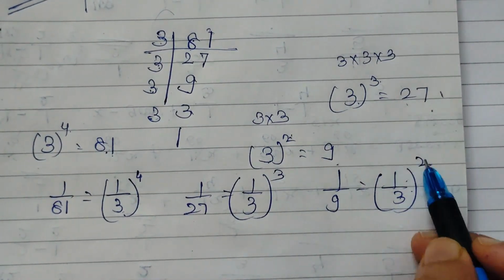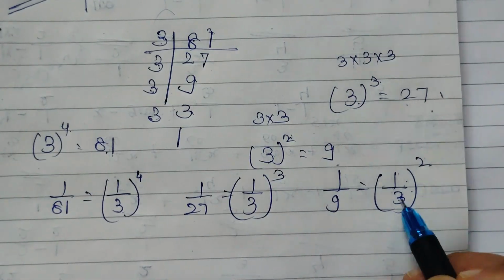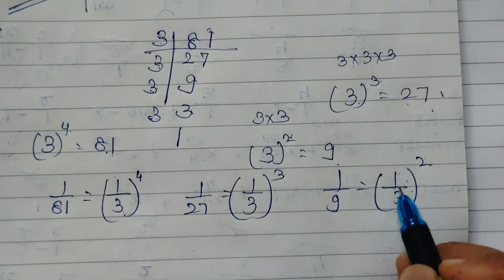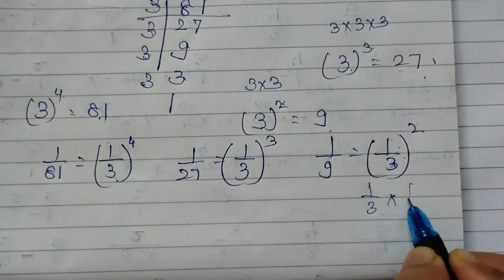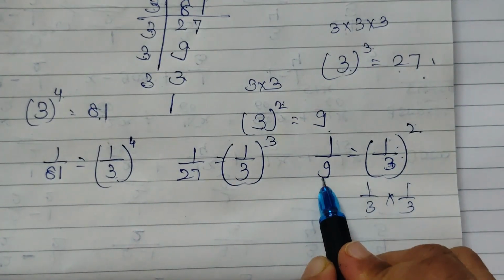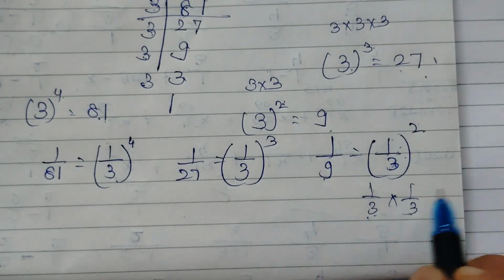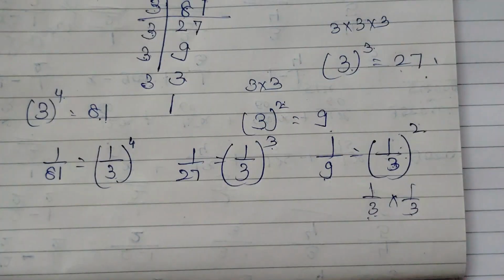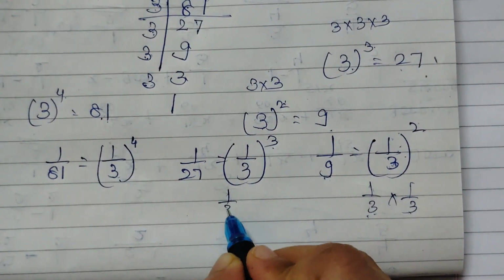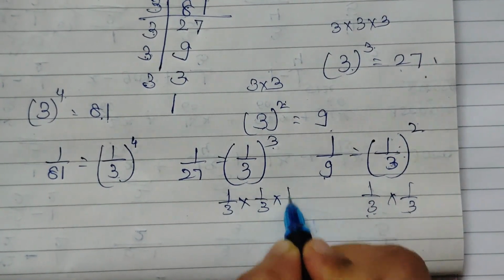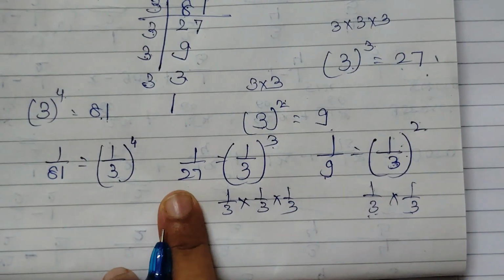See, 2 times, okay? So this we have to write. This means 1 upon 3 is repeated 2 times. So we get 1 upon 9. 1 upon 3 into 1 upon 3. We get 1 upon 9. 3 3s are 9. So 1 upon 3 2 times. What is this 3? It indicates that this 1 upon 3 is 3 times. 1 upon 3 into 1 upon 3 into 1 upon 3. So the answer we get is 1 upon 27.